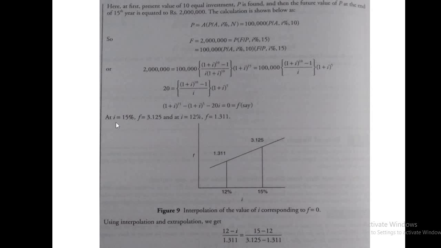we put first that I value is 15%, and again we put that I value 12%, and find out the particular value which we obtain by substituting these interest rates 15% and 12%. So after substitution of 15% and 12%, we will get some future value, or some f value: 3.125 for 15%, and after 12% substitution, we will get some f value 1.311.